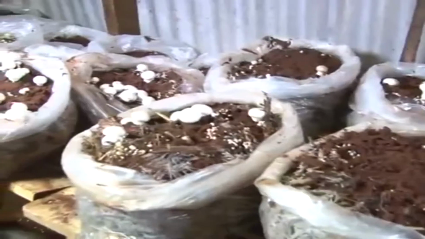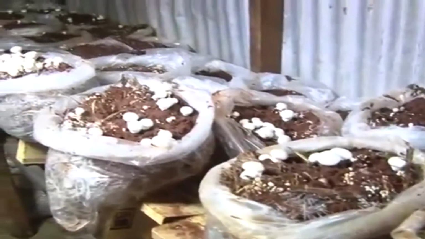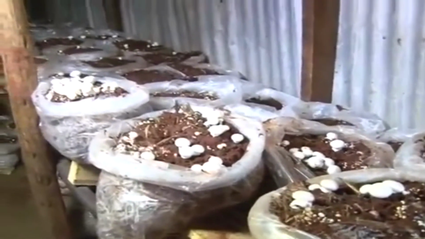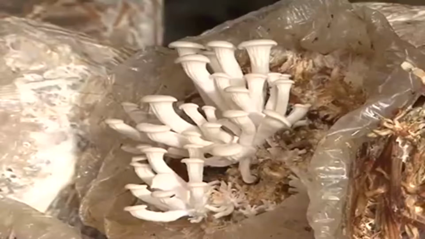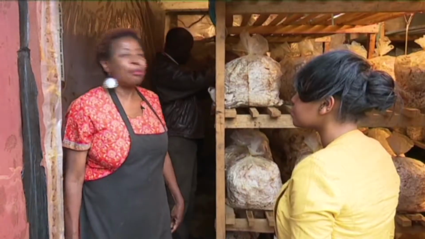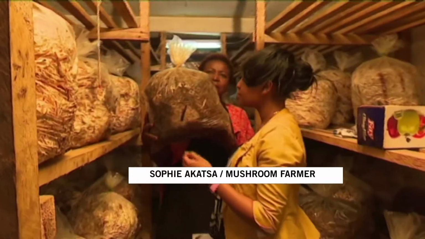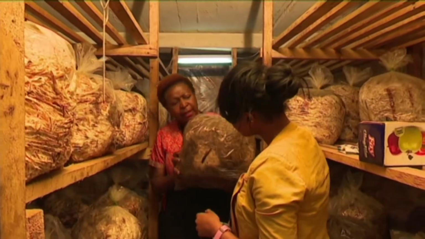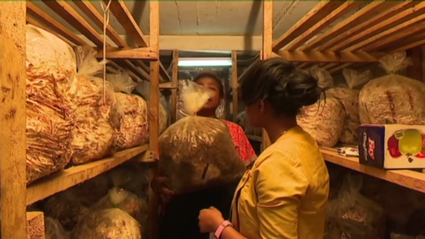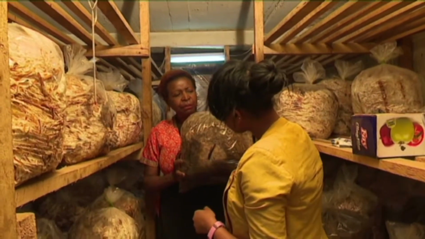Did you know that you do not require land to grow your mushrooms? Meet Sophia Akatsa, a mushroom farmer who turned her garage into a farm and is now enjoying the fruits of her labor. With button mushroom, but what you can see now is oyster. Just naked as it came, the mycelium had not grown, but the seeds were already inside. The seed is called spawn.